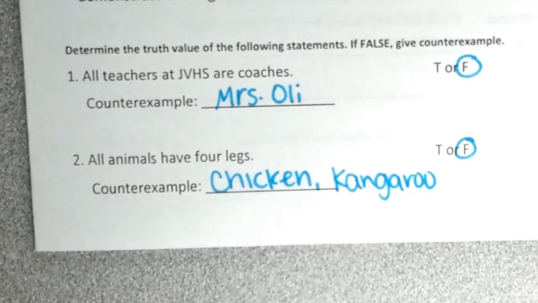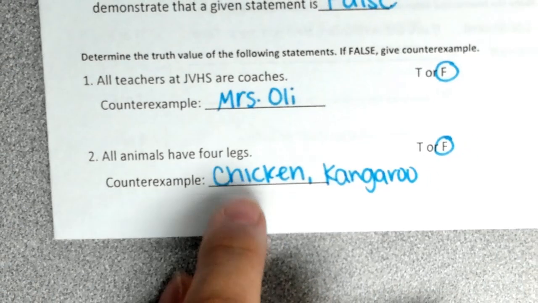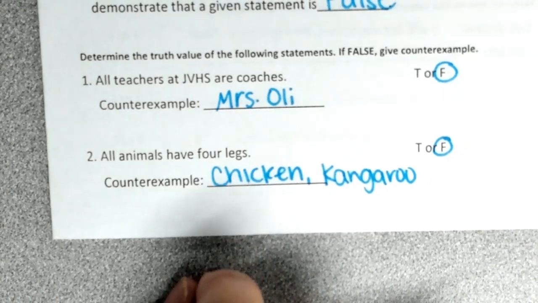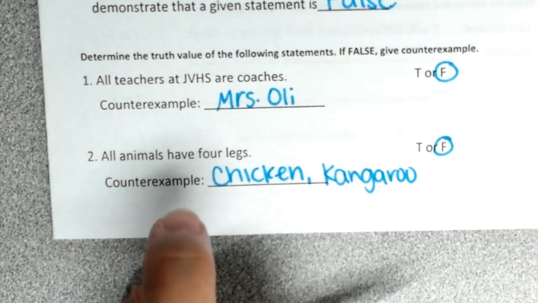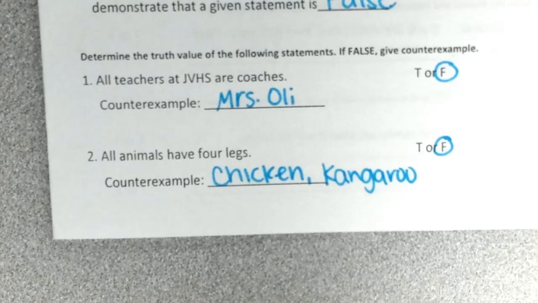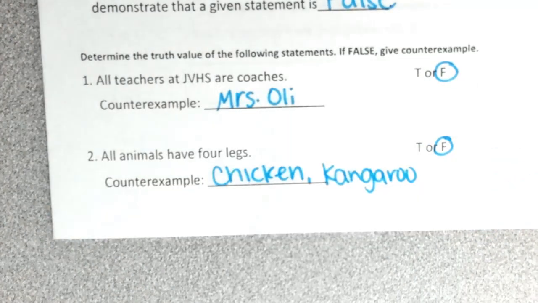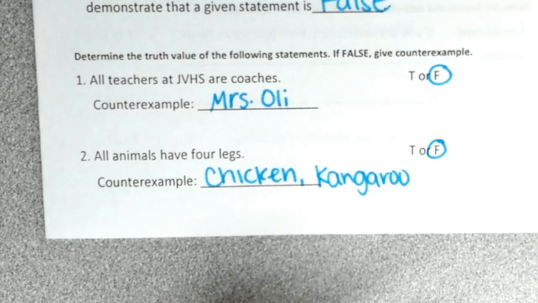Let's pause real quick, because whenever you are giving a counterexample, it has to prove it false. So all animals have 4 legs. You can't say false, a cow. Look at a cow. A cow is not a counterexample because that makes that statement true. You have to make it false. So anybody got any examples besides a chicken and a kangaroo?